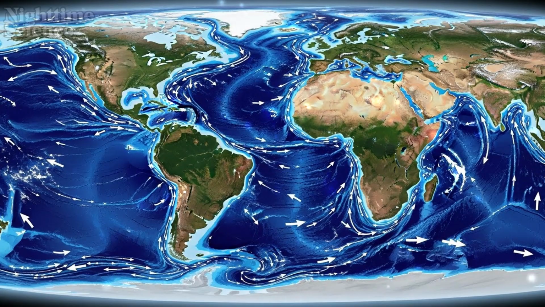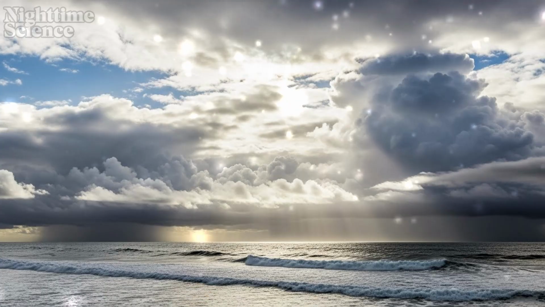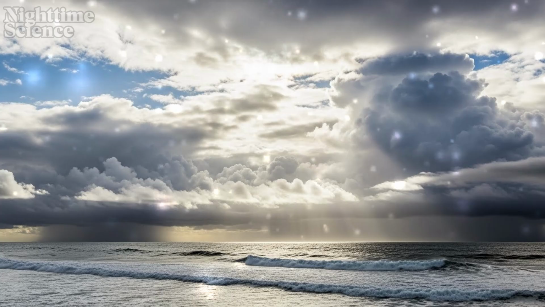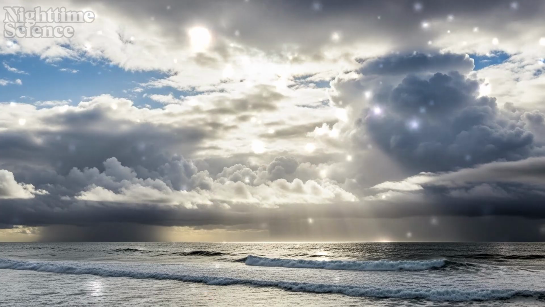But perhaps the most remarkable thing about bioluminescence is what it represents. Life adapting to the absence of sunlight by creating its own light. In the deepest, darkest parts of the ocean, where you might expect only emptiness, there is instead a quiet, glowing world, full of creatures producing cold, chemical light for hunting, hiding, signaling, and surviving. It is a reminder that life is resourceful, persistent, and endlessly creative.